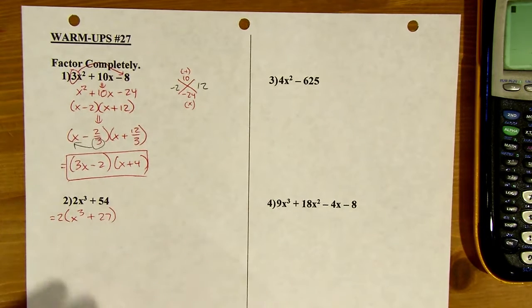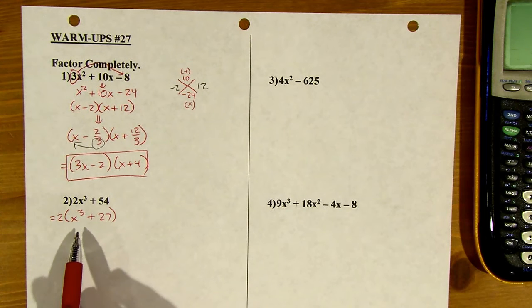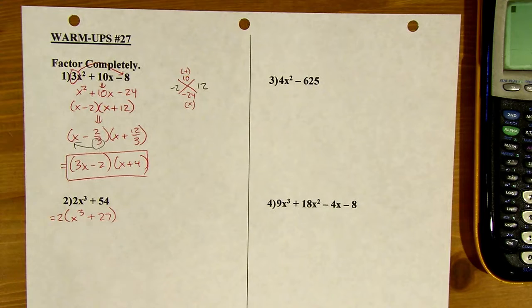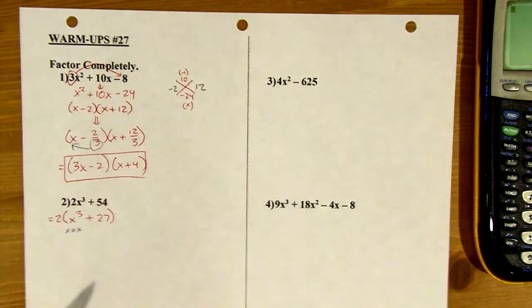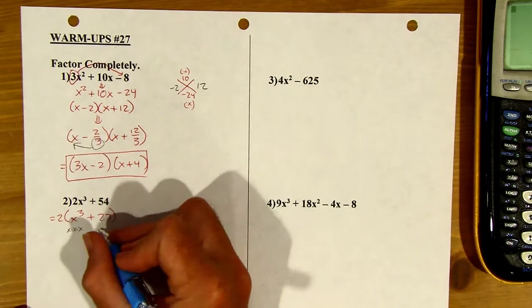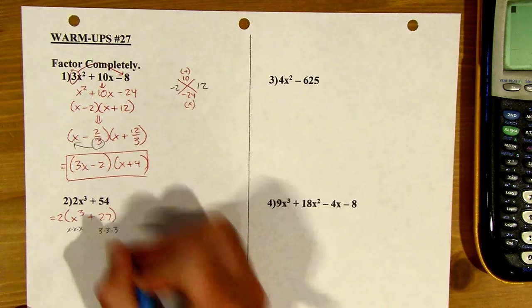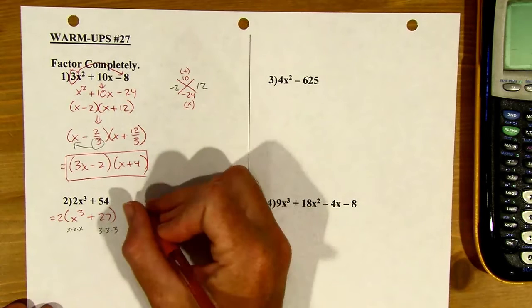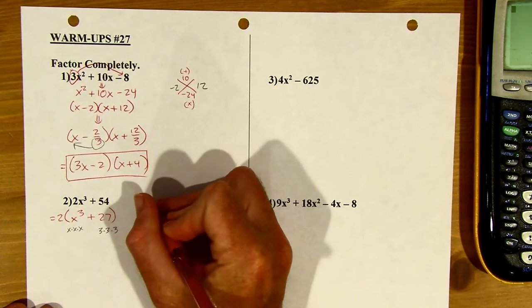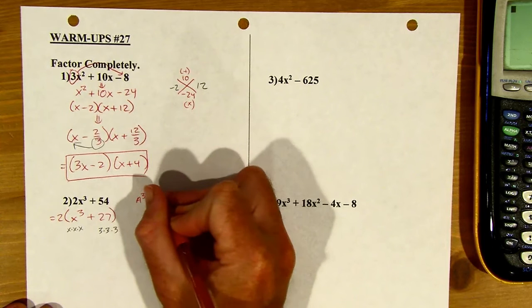It's not a difference of squares, clearly, because it's added together. So looks like I got cubes here. And I do because x times x times x is x to the third. And then for 27, 3 times 3 times 3 is 27 because 9 times 3, right? So this is a sum of cubes, which is factorable. Now you need to know the little formula for it. And here's what it looks like.